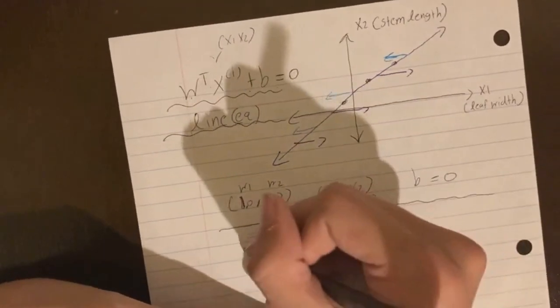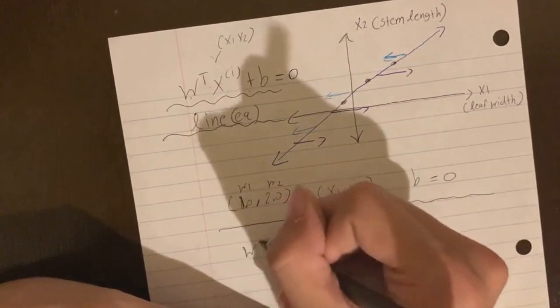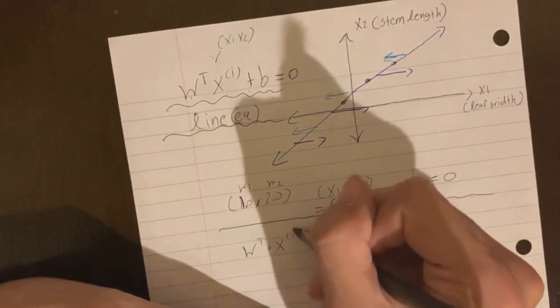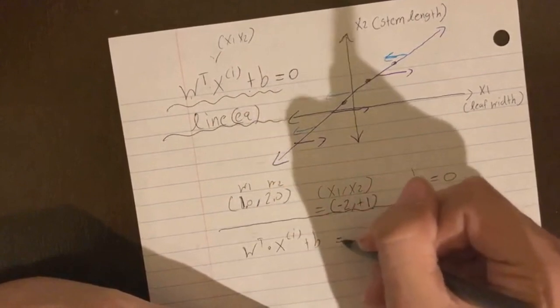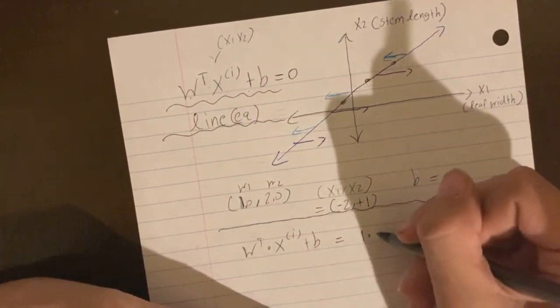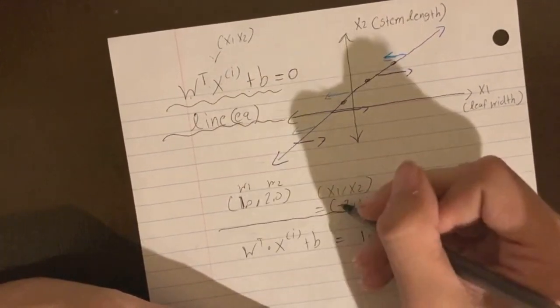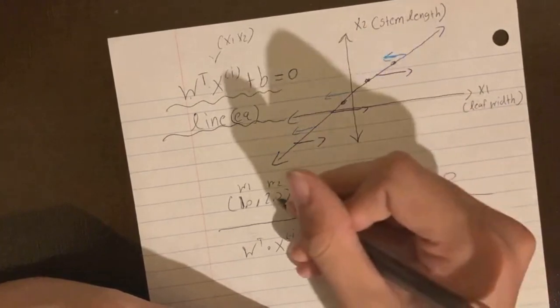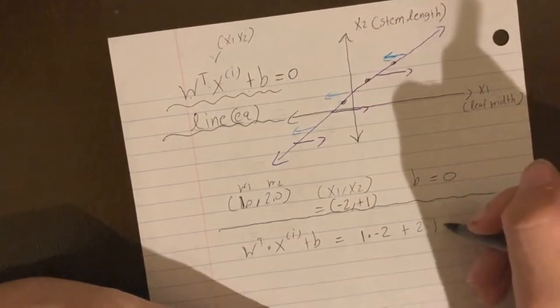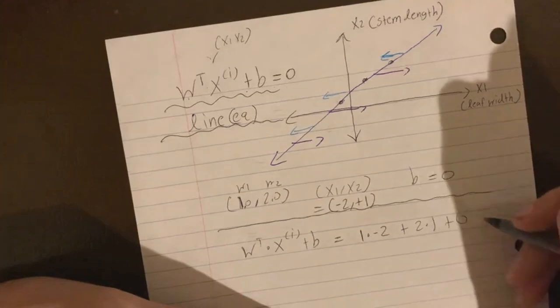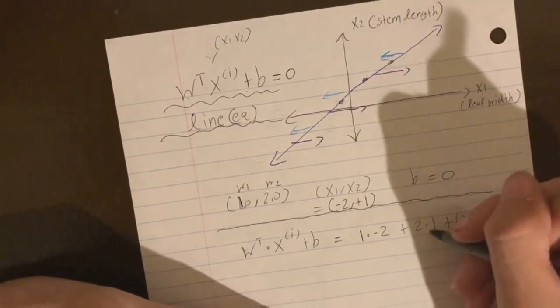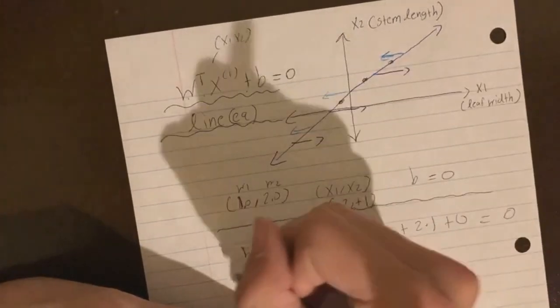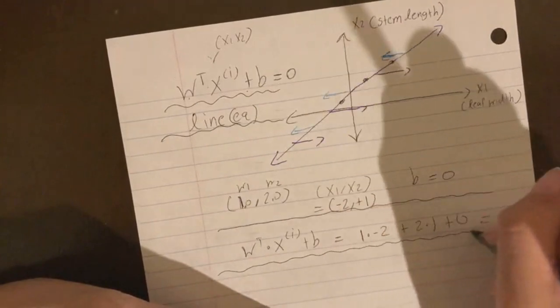Then W transpose times x of i plus b would equal 1 times -2, plus 2 times +1, plus 0 from the b, and that would give you -2 plus 2, which would give you 0. So this point would be on your line.